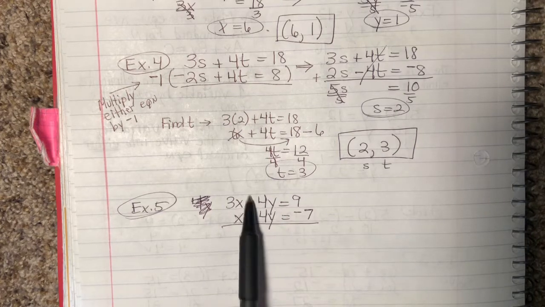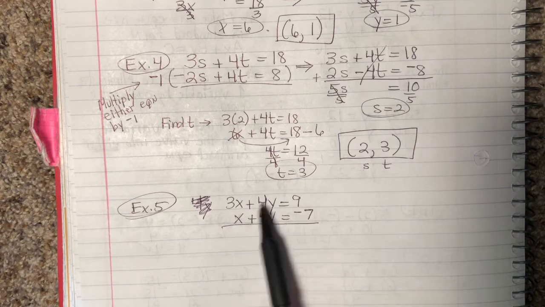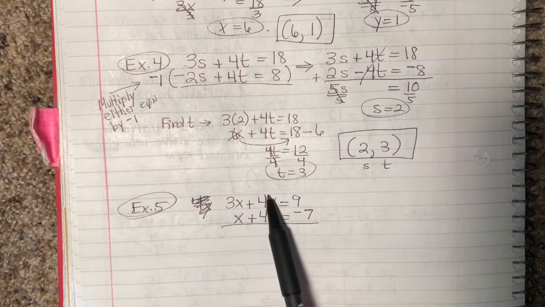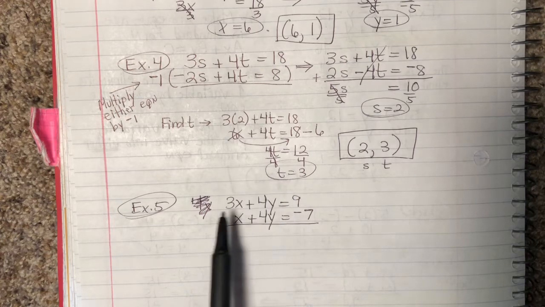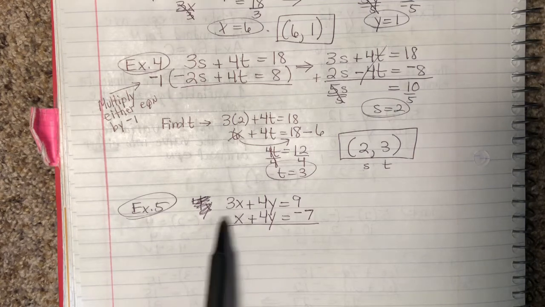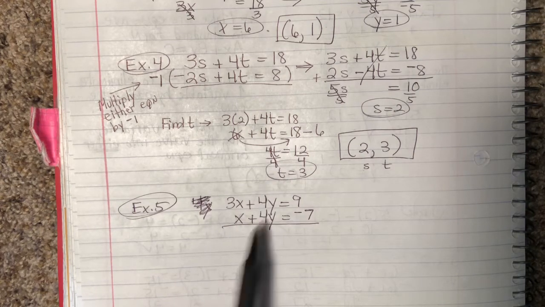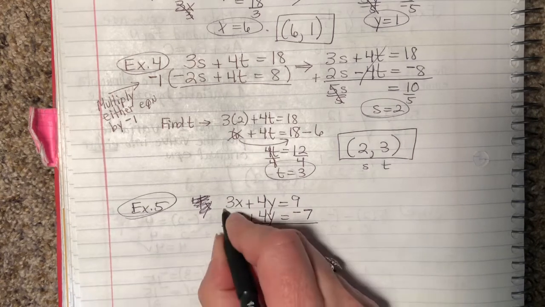I can't add them directly the way they are because no variable is going to drop out. I'm going to get a 4x here and 8y here. So just like I did in example 4, I'm going to pick one of these two equations, multiply by a -1, because then I'll have a 4 and a -4. It doesn't matter which you choose to multiply.